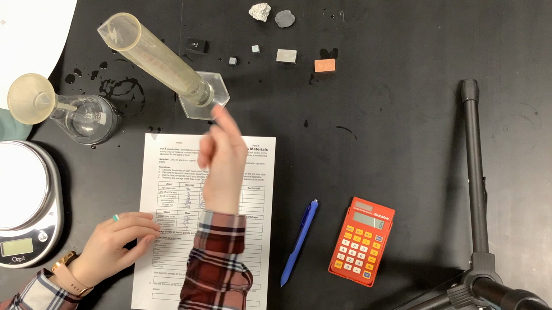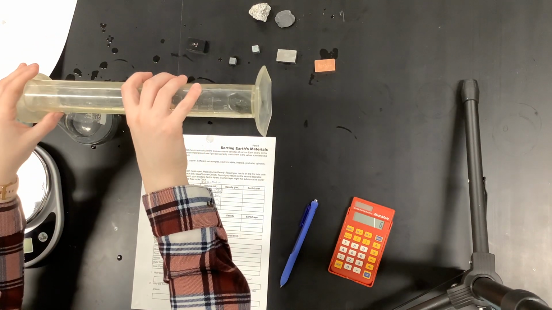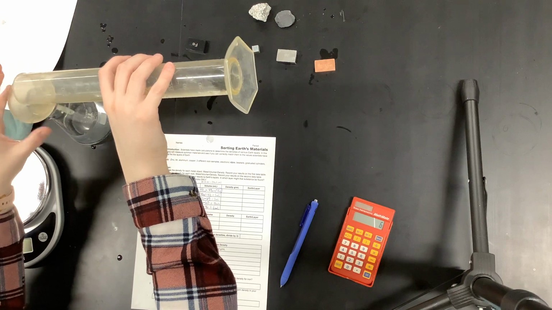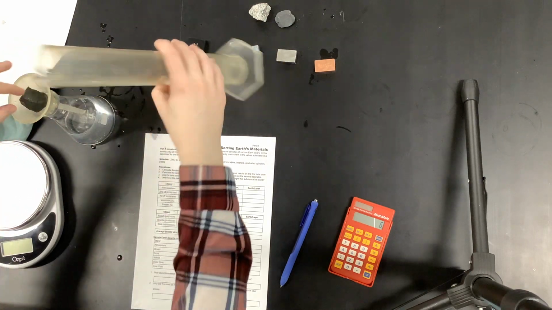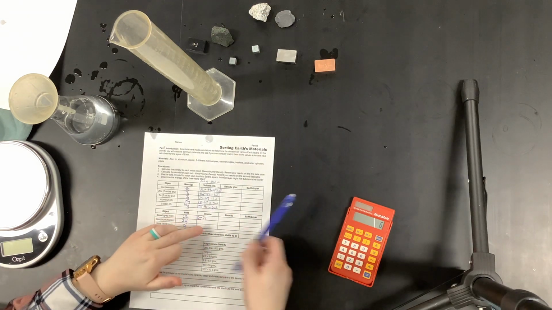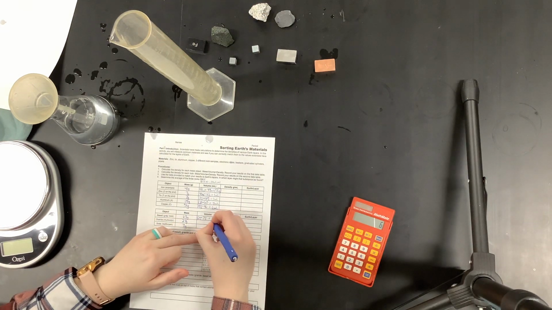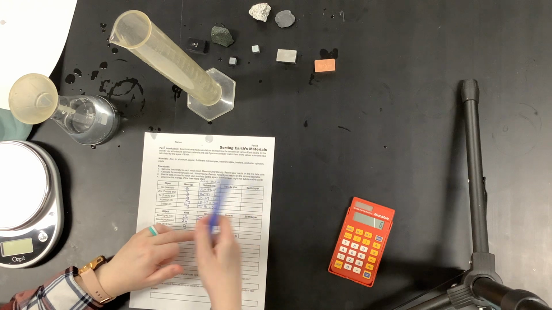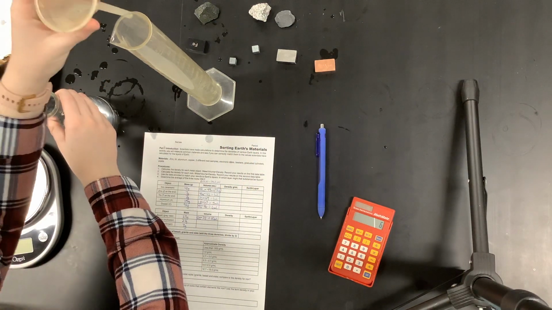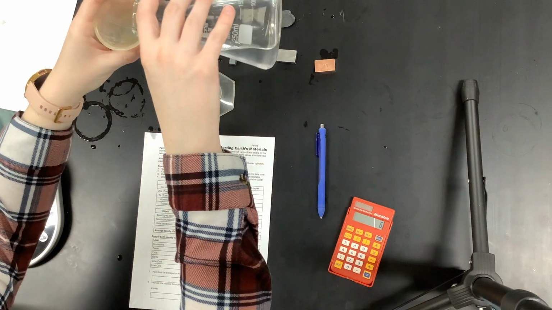Okay, now we've got to get the rock out so we can do our next one. Okay, we're done with basalt. 82 minus 72 is 10. So our approximate volume of basalt was 10 milliliters. Let's set it up so we can do granite next.